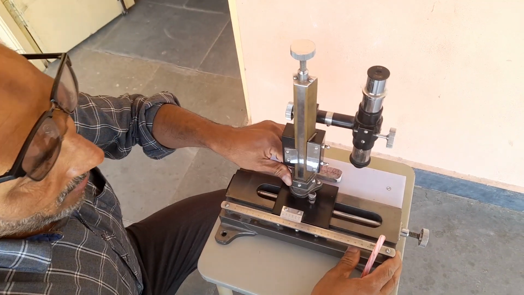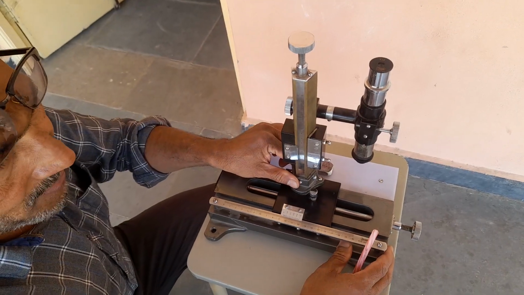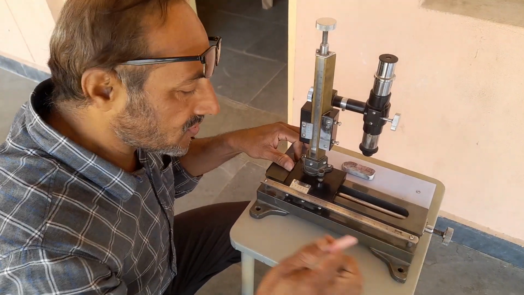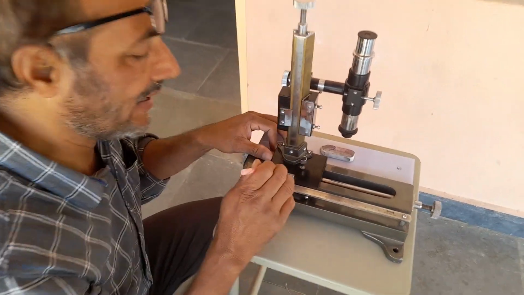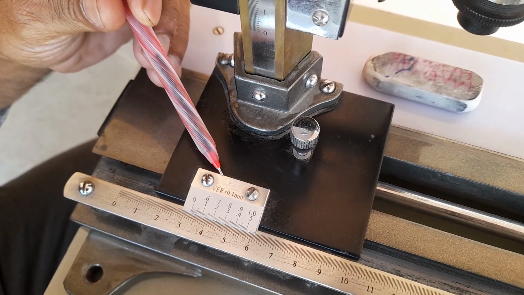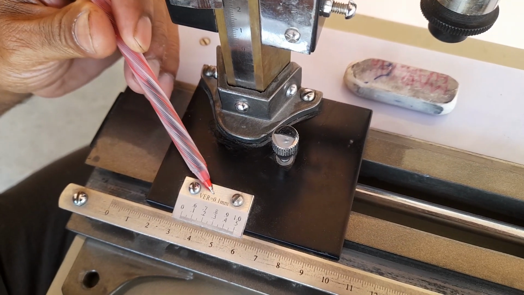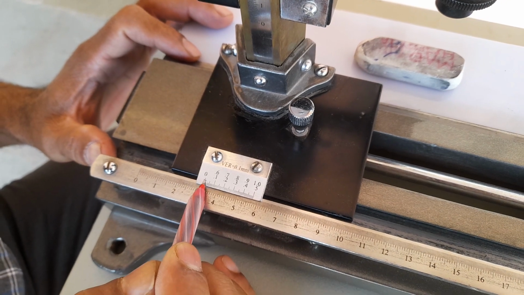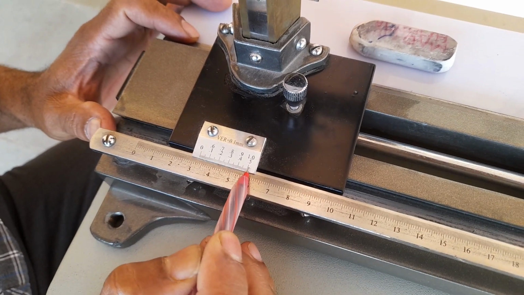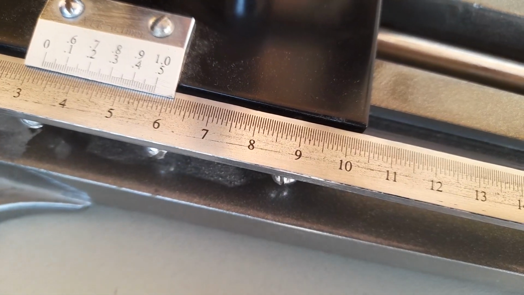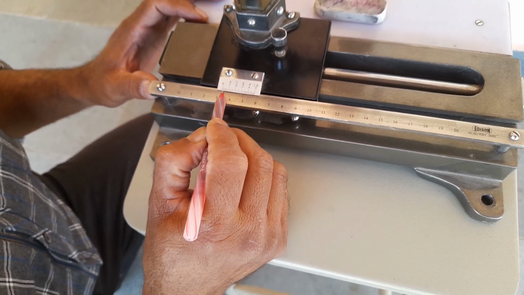Over this main scale the microscope is movable, and along with this microscope there is a little scale. This scale is called the vernier scale. Vernier scale has 50 divisions starting from 0 to 50. Totally 50 lines are there.